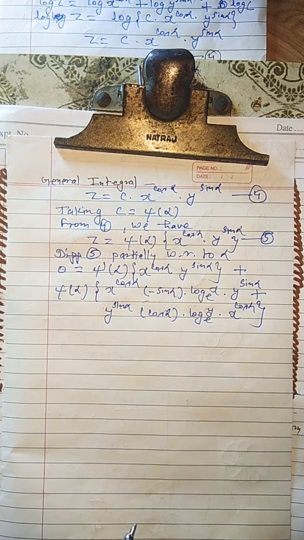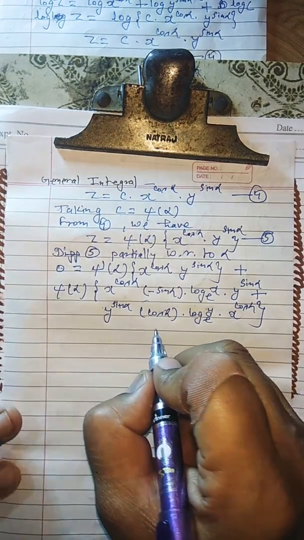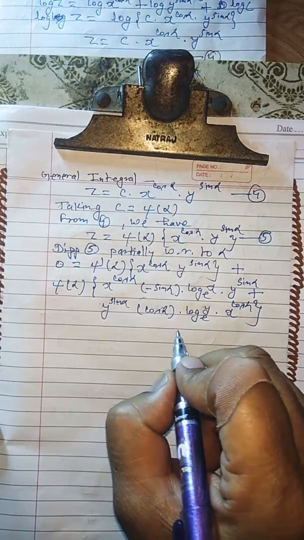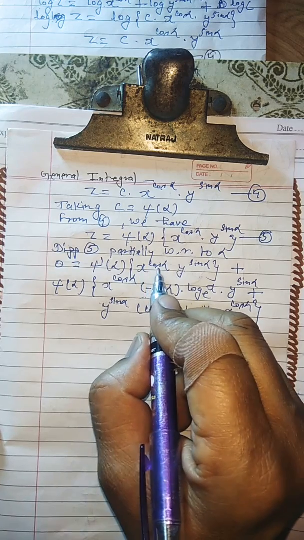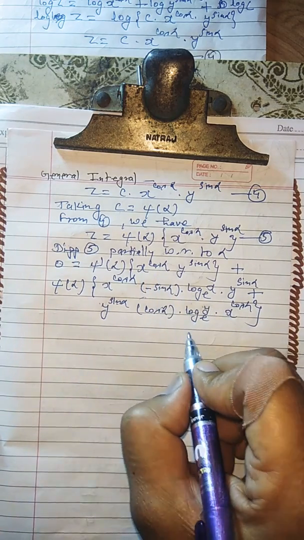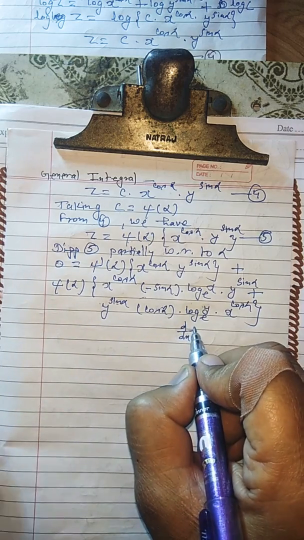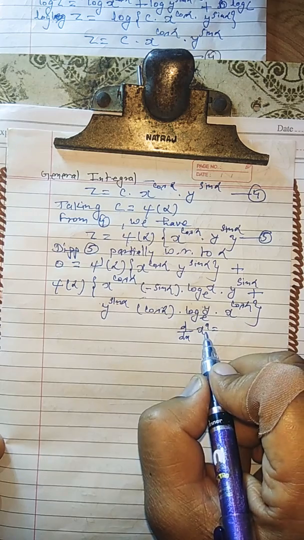Here we know the formula: how can we differentiate x to the power alpha? What is the formula of dy dx of x to the power a?